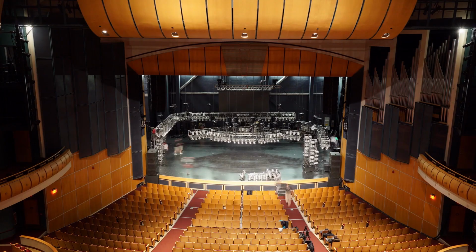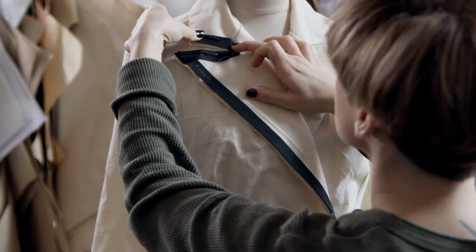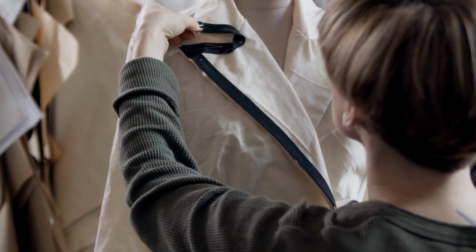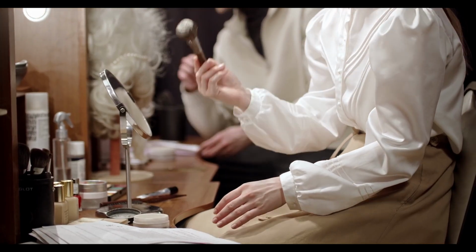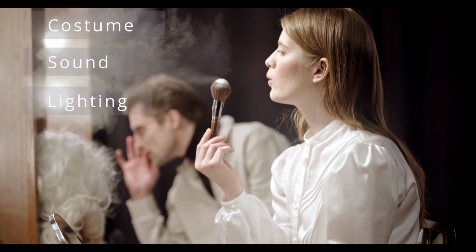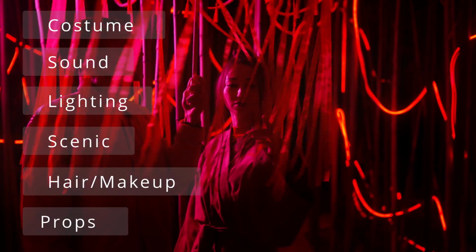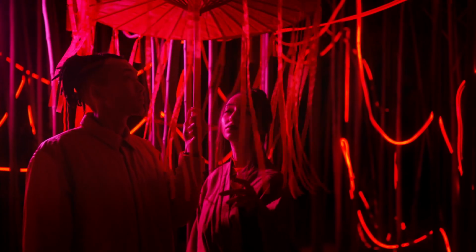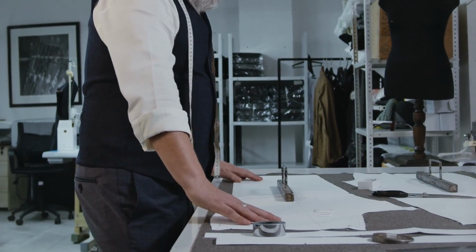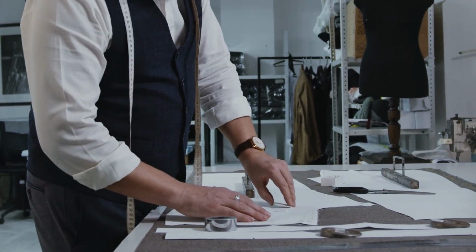In today's episode, we're stepping behind the curtain to explore how technology empowers theater designers and supports the visual and auditory worlds of a production. We will cover digital tools for costume, sound, lighting, scenic design, hair and makeup, and prop design, which have all been transformed by digital platforms that connect creativity, collaboration, and precision in new ways.